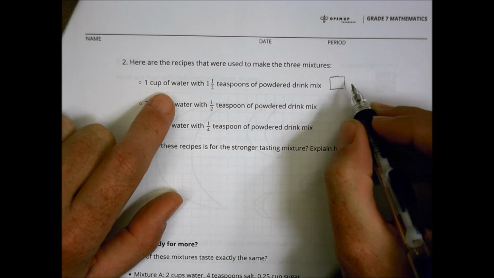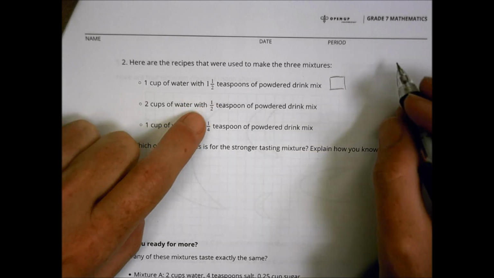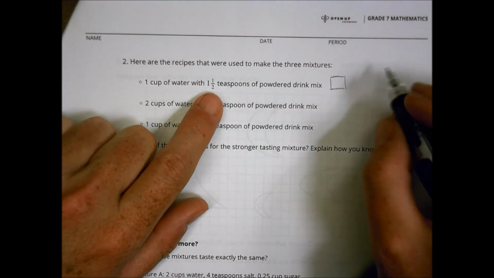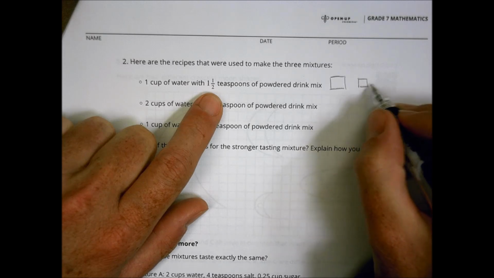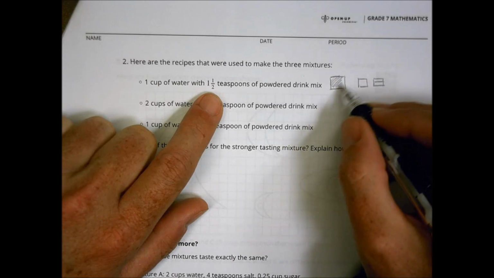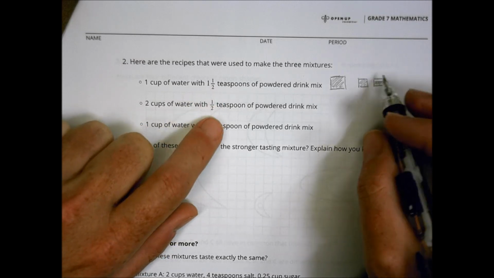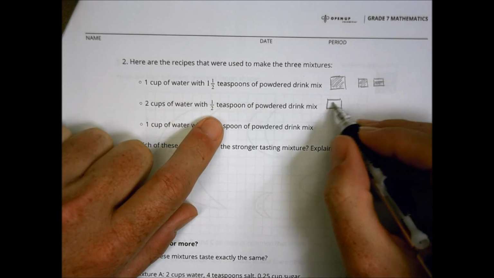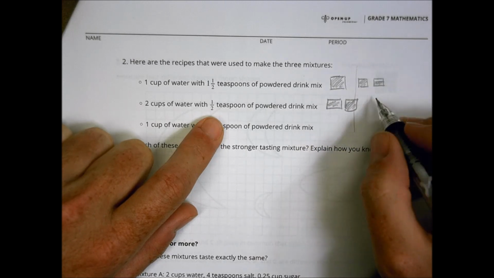1 cup of water, and then I had 1.5 teaspoons, and this is the same one, I'm sorry. So you had 1 cup to 1.5 teaspoons. So that's going to be, if I did a teaspoon, I could say, let's make a teaspoon shape like this, teaspoon and a half. So I had a whole cup here, and then for the teaspoon mixture I had 1.5. Here we had 2 cups, this is my cup section, and I had half a teaspoon.